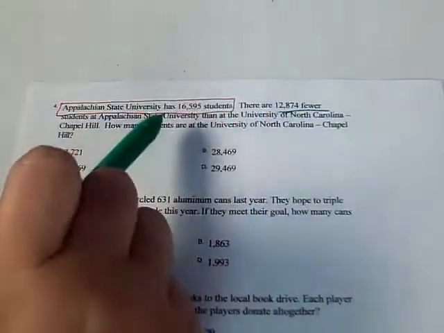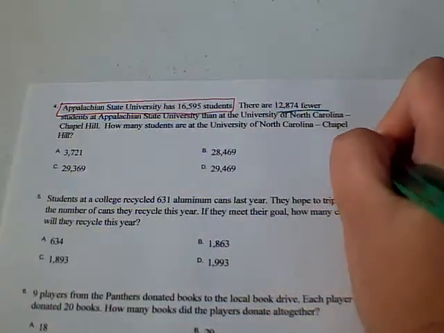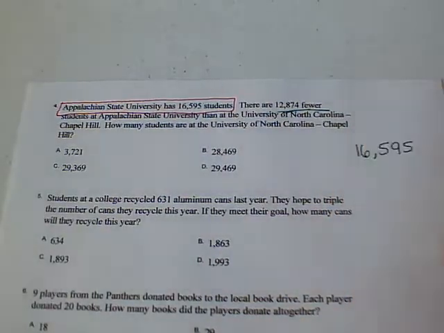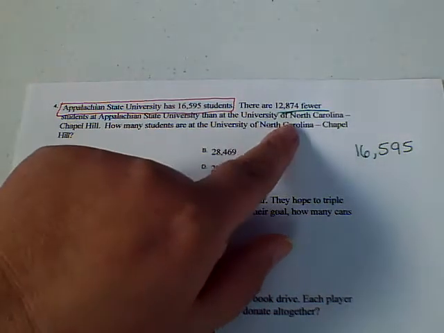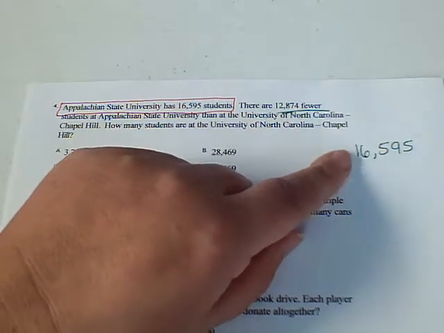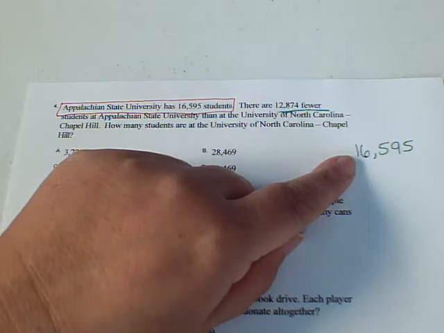Well, we know that Appalachian State has 16,595 students. Okay? We know that the University of North Carolina has more than that. They have more students than that.